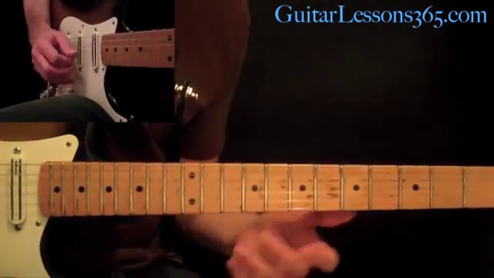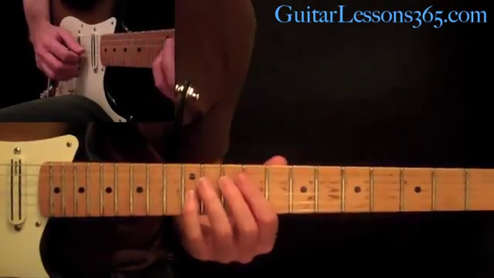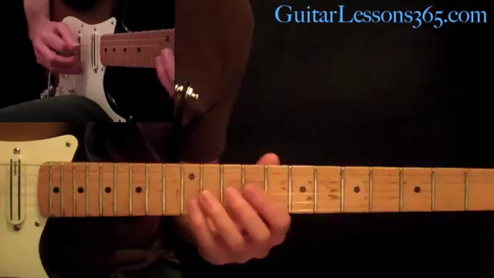And then Mixolydian is going to be at the 10th fret on the A string and the 12th fret on the G string.